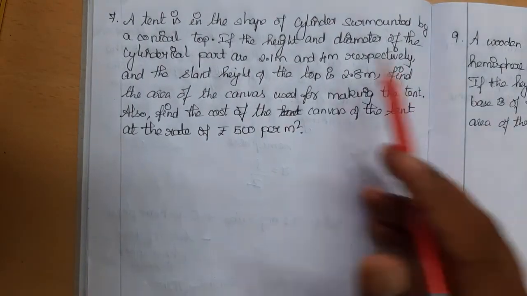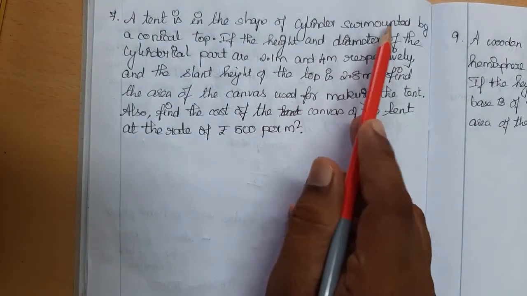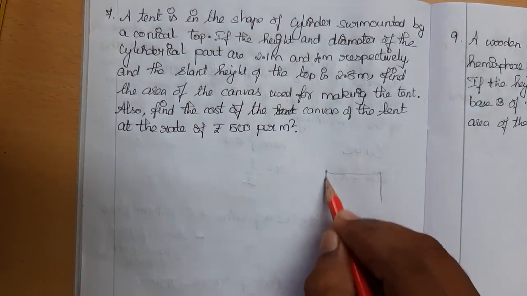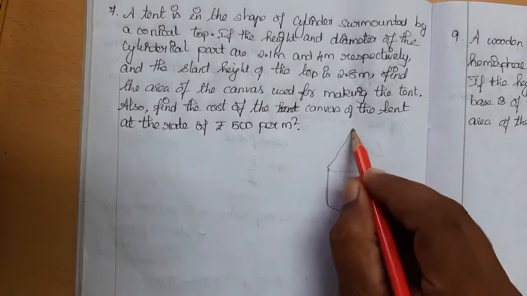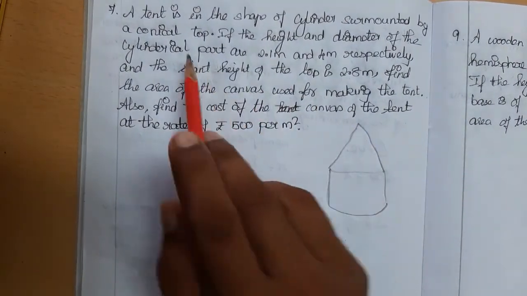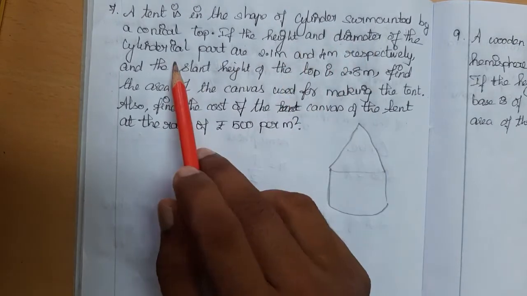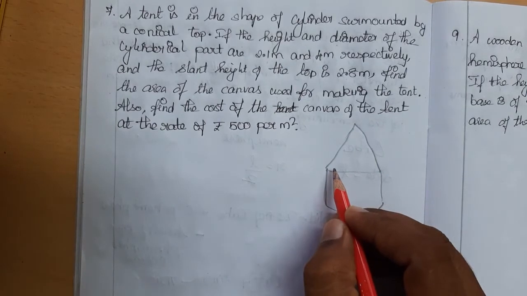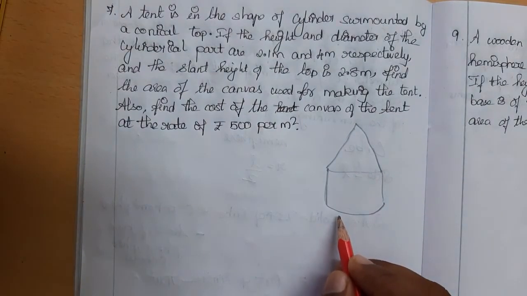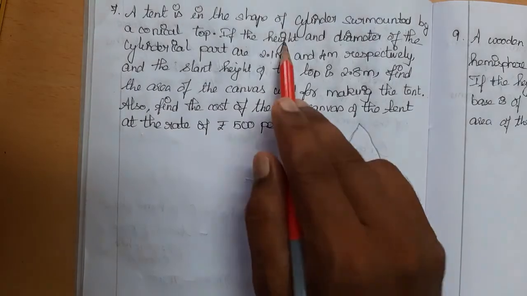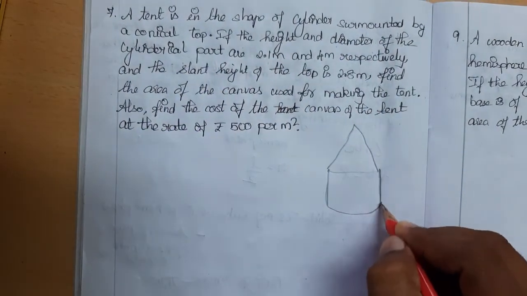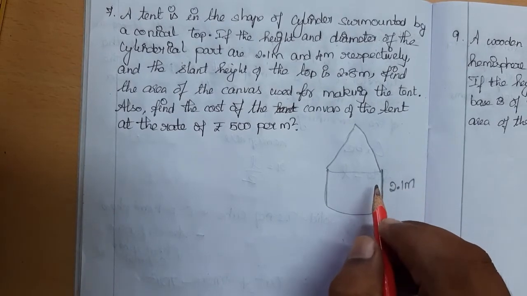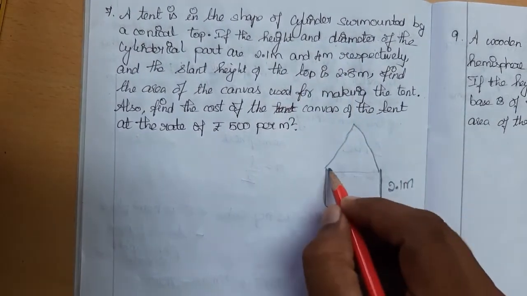So here we come to the next problem. A tent is in the shape of a cylinder surmounted by a conical top. So the tent's bottom is a cylindrical shape, and the top is in a conical shape. If the height and diameter of the cylindrical part are 2.1 meters and 4 meters respectively, so the height is 2.1 meters and the diameter is 4 meters.